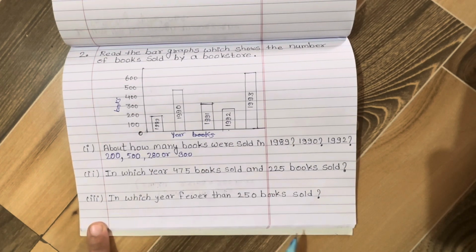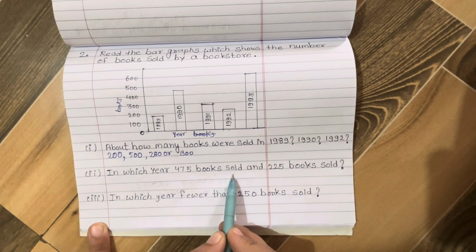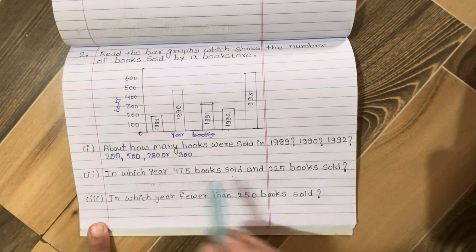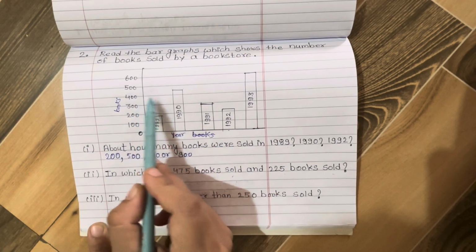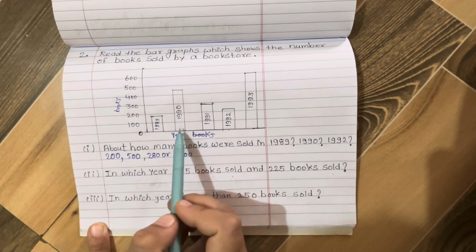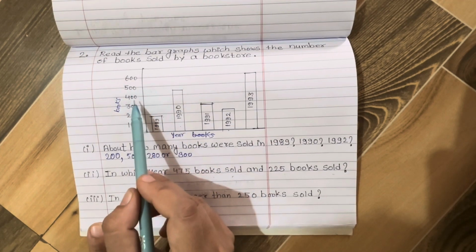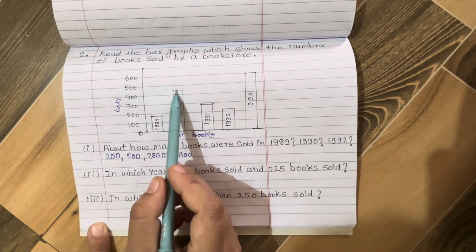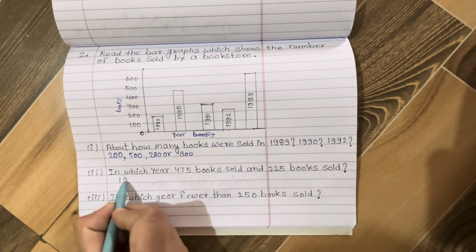Understood? Now the next question. In which year were 475 books sold and 225 books sold? We have to check in which year 475 falls. The line comes between 500 and 400, so we can consider it as 475. So the answer will be 1990.